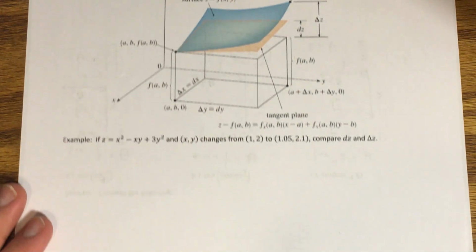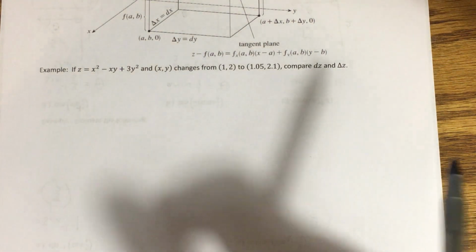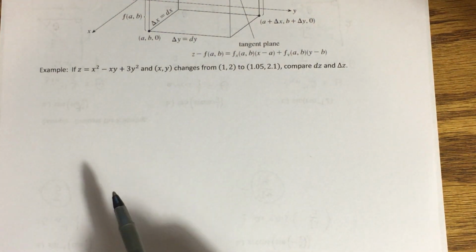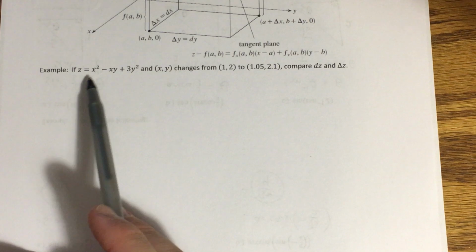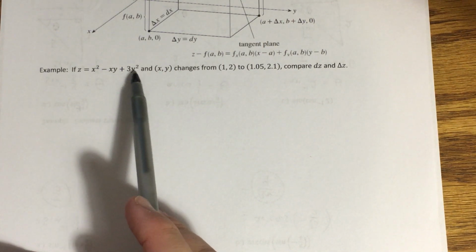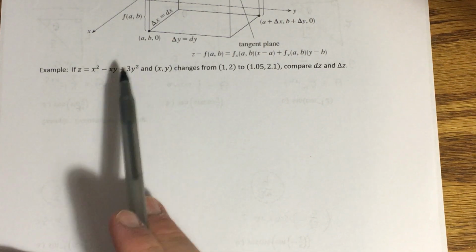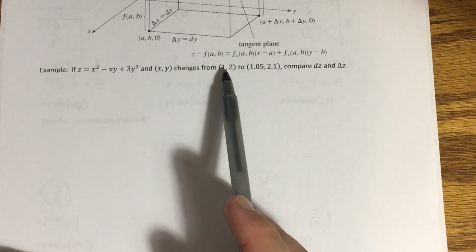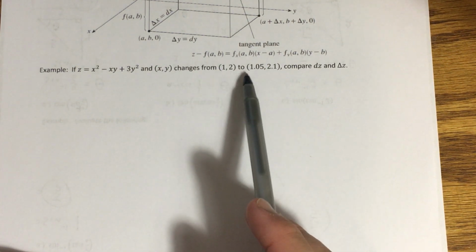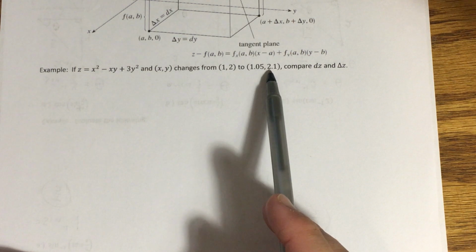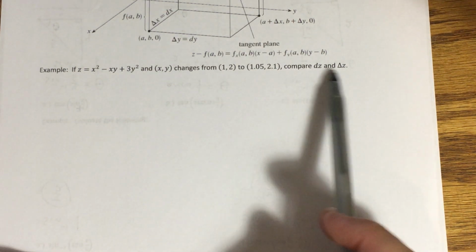So let's do a couple of examples with differentials before we wrap things up. Z is equal to x squared minus xy plus 3y squared, and we're going to have the point (x, y) change from (1, 2) to the point (1.05, 2.1), and we want to compare dz and delta z.